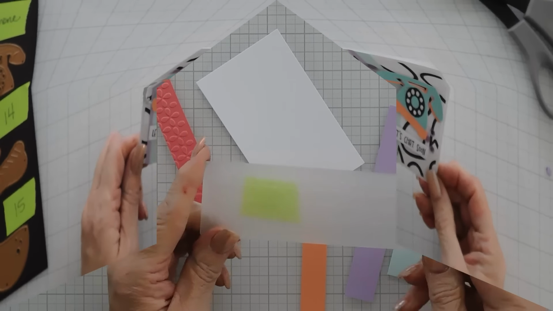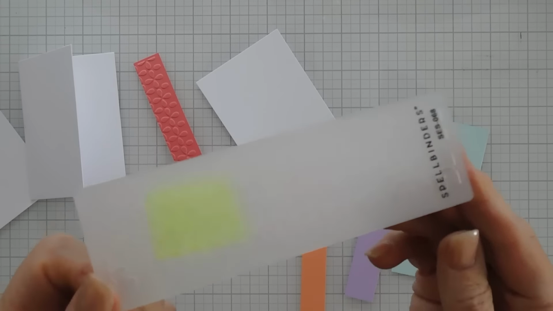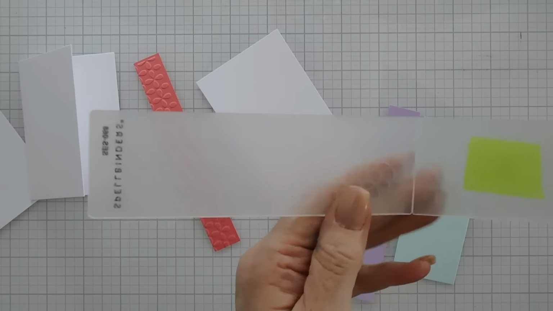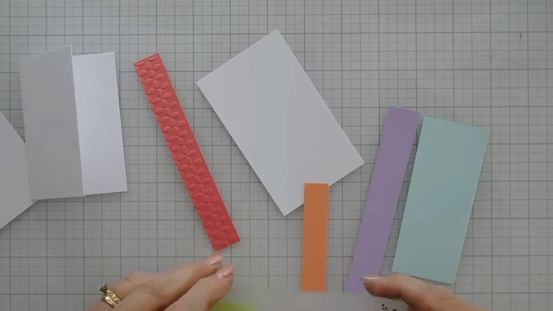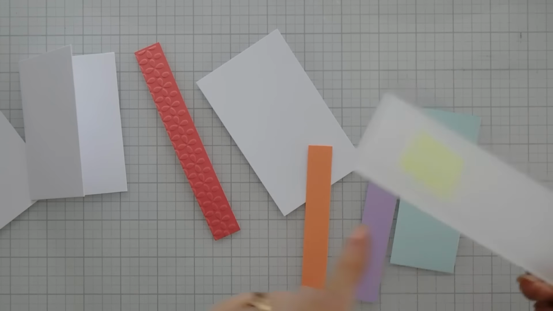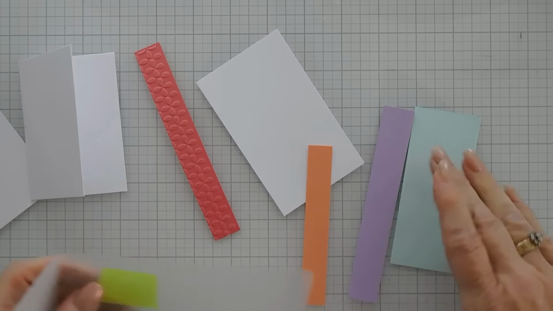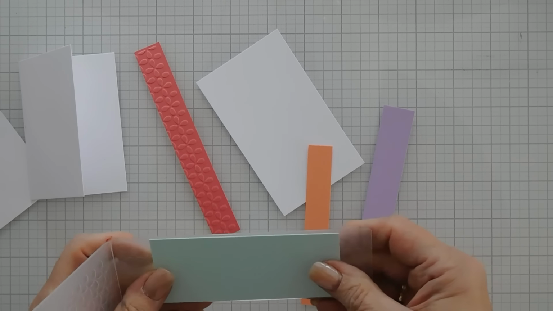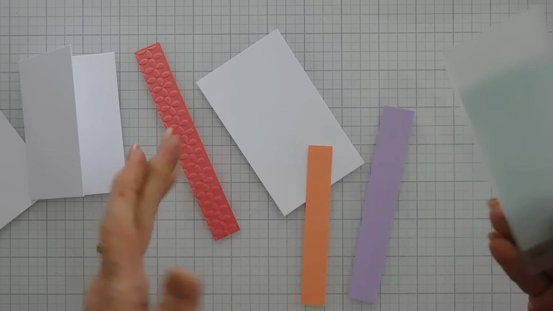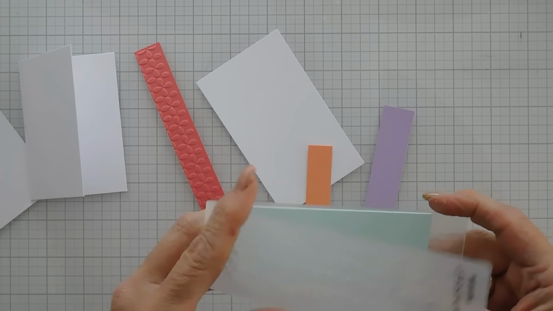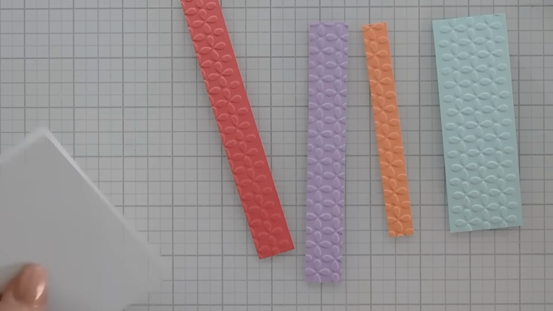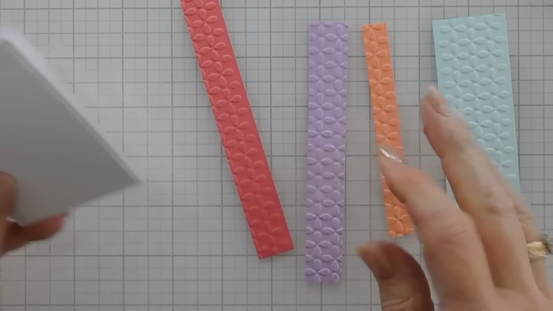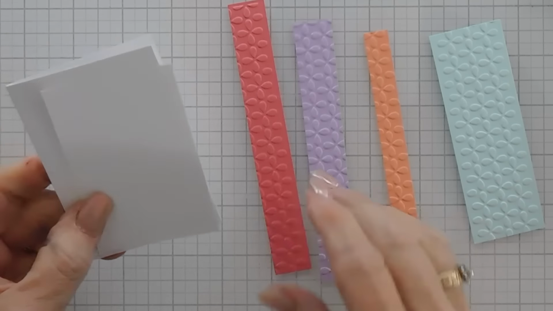So cute. Window 13, we have our pretty embossing folder. We've been using this. What I'm going to do is emboss a whole bunch of strips of cardstock. Okay, I think my largest is here. And we're just going to run all of these through the die cut machine. I'll be right back. So now we have several different embossed strips.